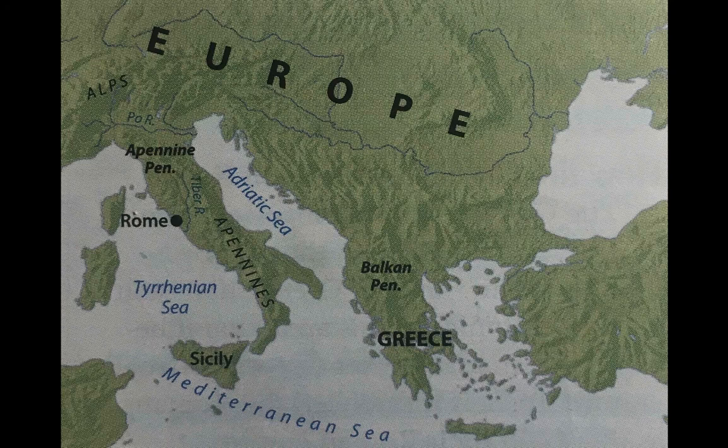It influenced their architecture, the way they built their buildings. Of course, the Greeks spent a lot of time chiseling things out of marble and stone for their buildings, but the Romans were a little bit more innovative and practical, and they figured out how to build with brick.